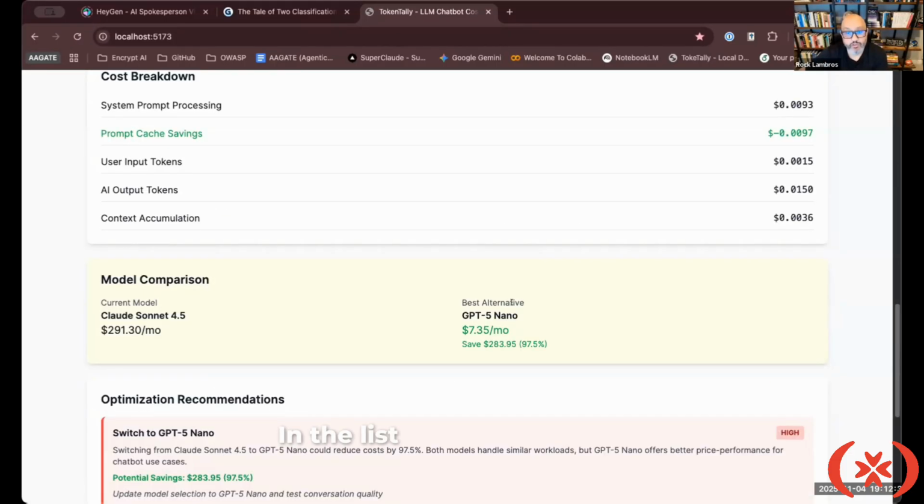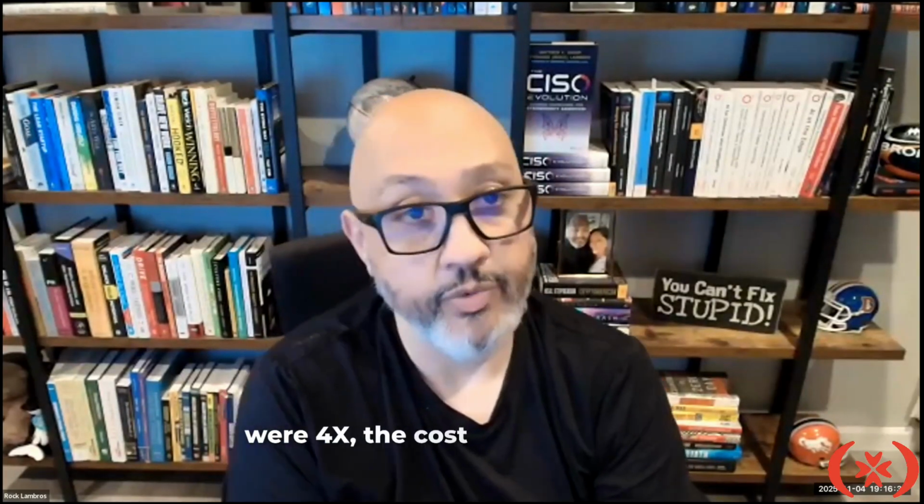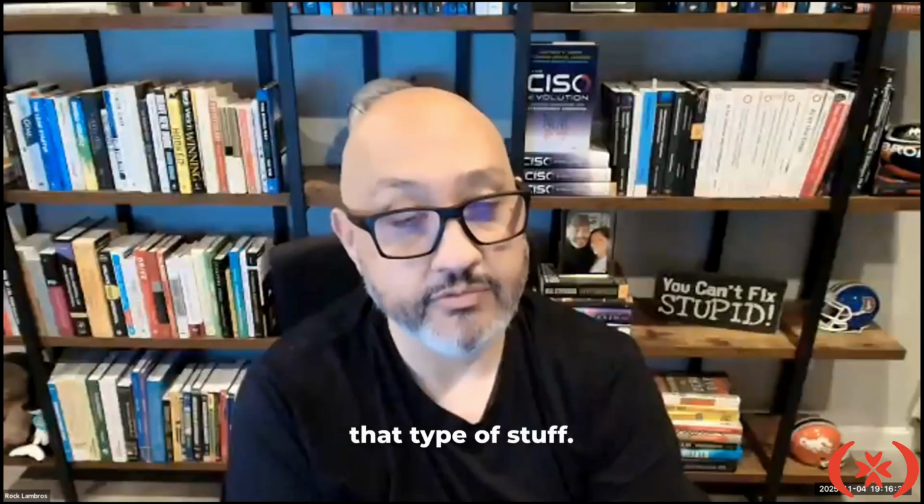In the list of what I'm supporting so far, ChatGPT-5 Nano is the cheapest. It's always going to be the best alternative. Like, I didn't know that output tokens were 4x the cost of input tokens. I didn't know about context accumulation, that type of stuff.